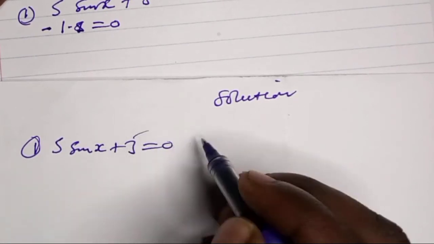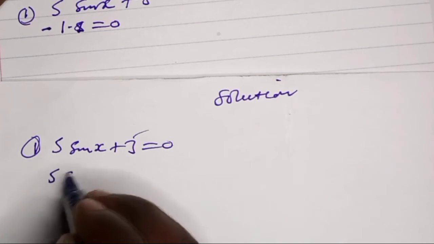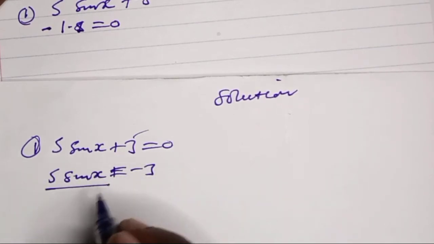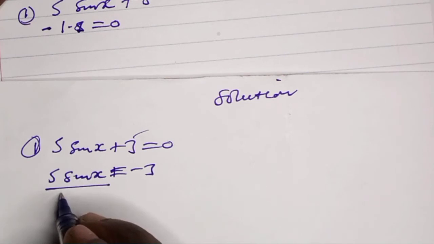We have to take 3 to the other side, in which it will be 5 sine x equals minus 3. Then you divide throughout by 5.